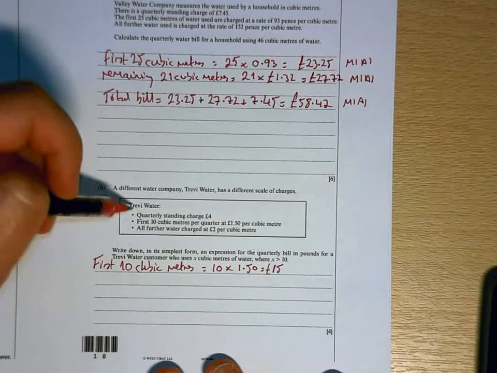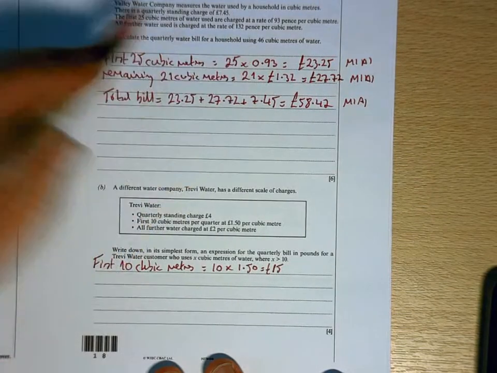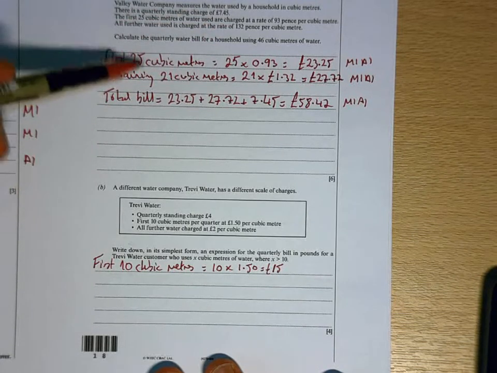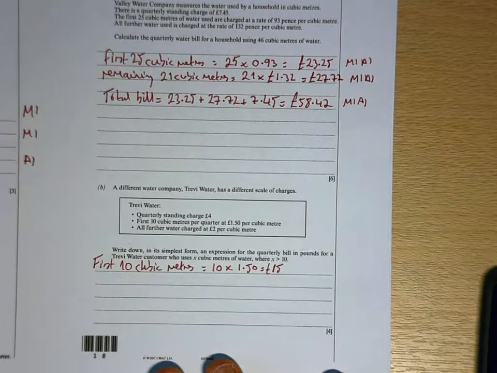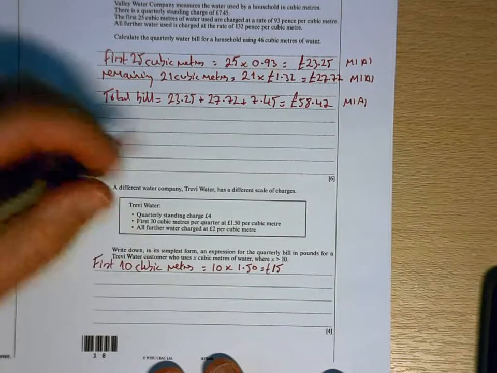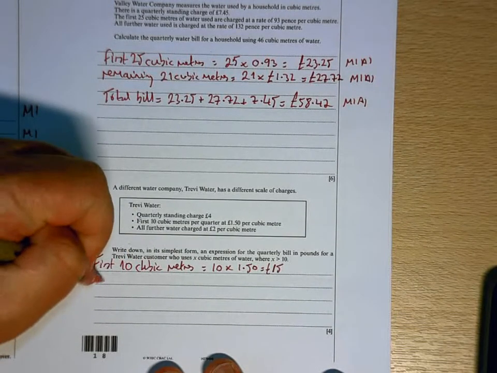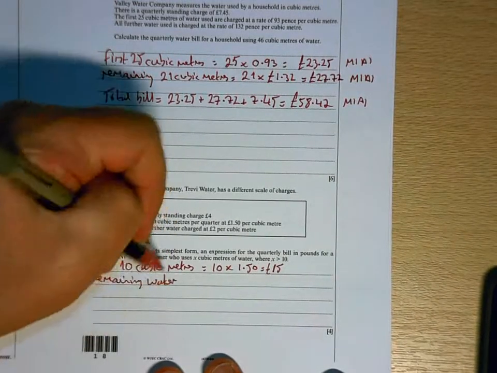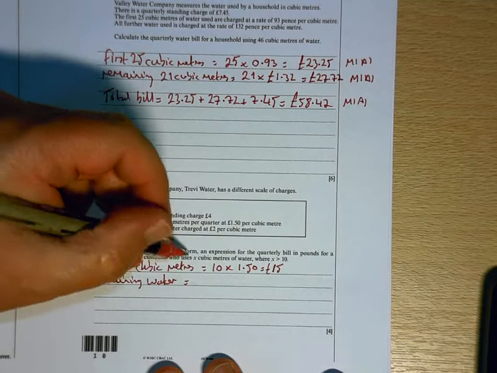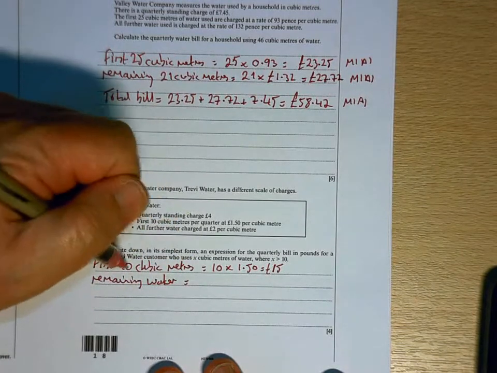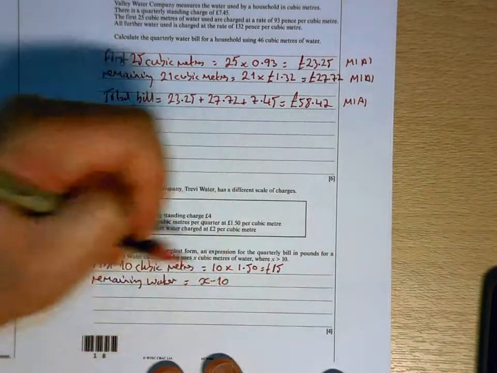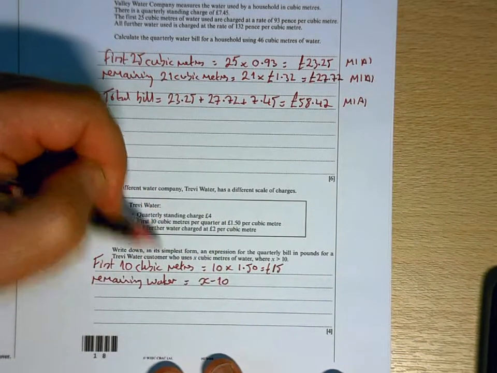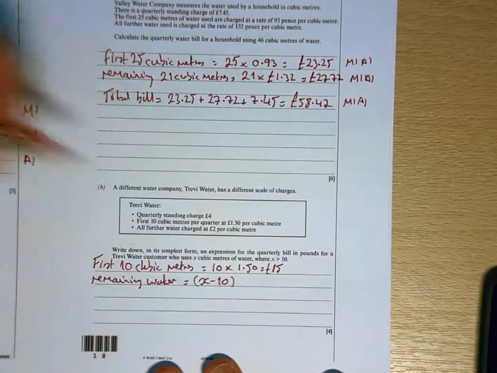Now, if we were using the 46 cubic meters as we were up here, what you would be doing is doing the 46, take away that, and then that's by the higher charge. So for the remaining water it is going to be x less 10. That's the remaining volume of water. However much they've used, take off the 10 is x minus 10.